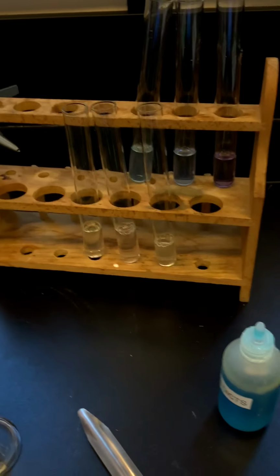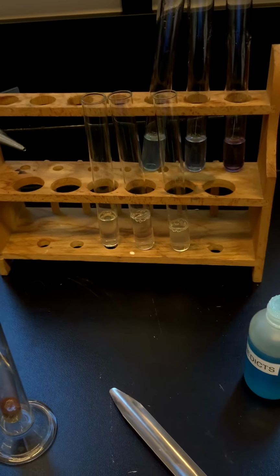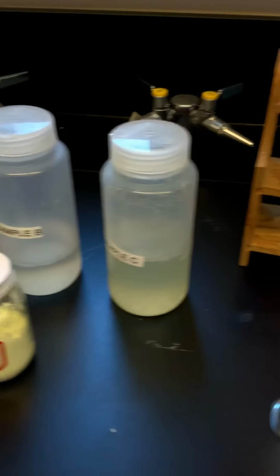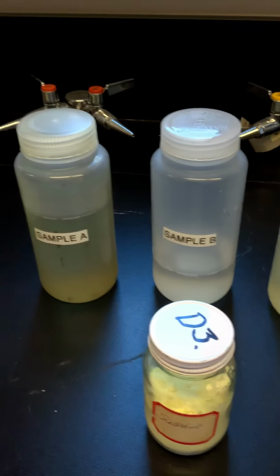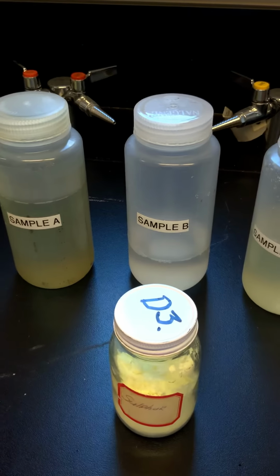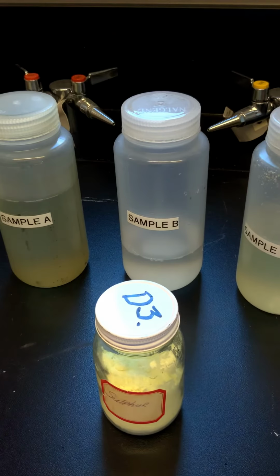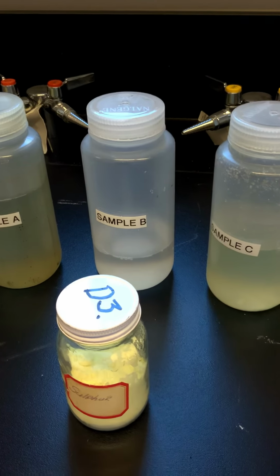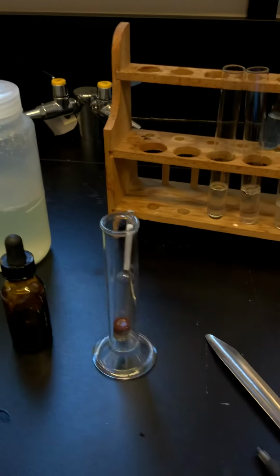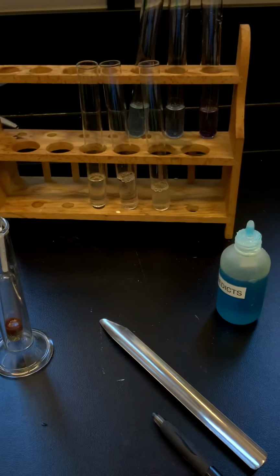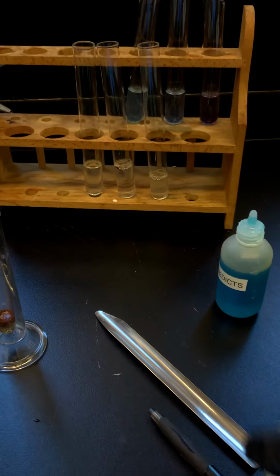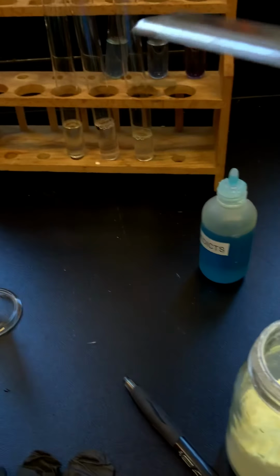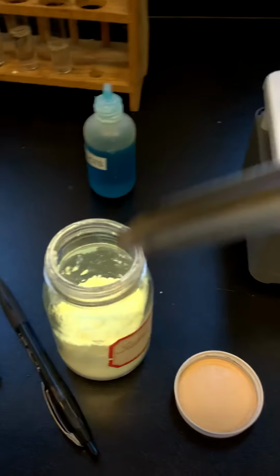Okay. Now our third test here, while we're waiting for something to happen with our first test, that takes a couple minutes, is to take some of the sulfur and see if we can get the sulfur to sink or float. Remember, with sulfur we're testing the presence of bile, and if sulfur sinks, that means bile is present. If sulfur floats, that means bile is not present.